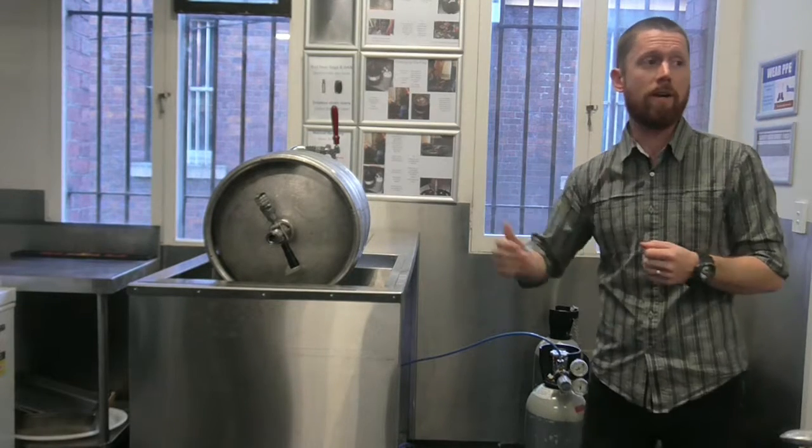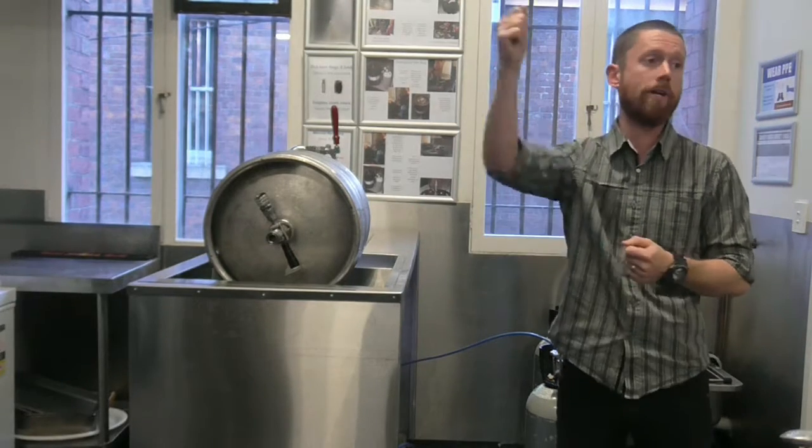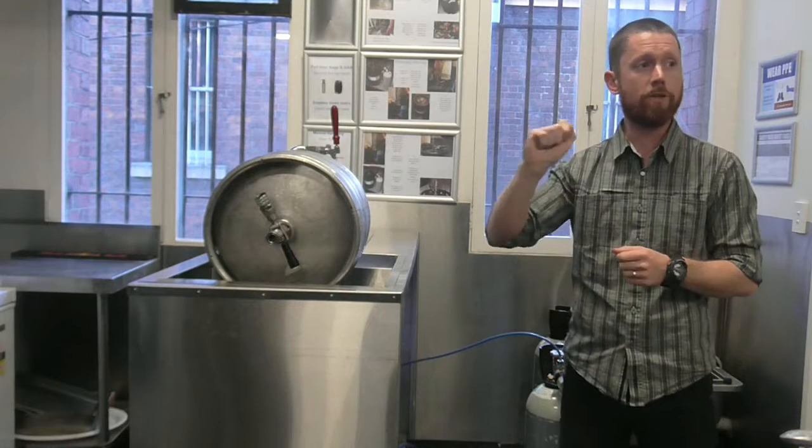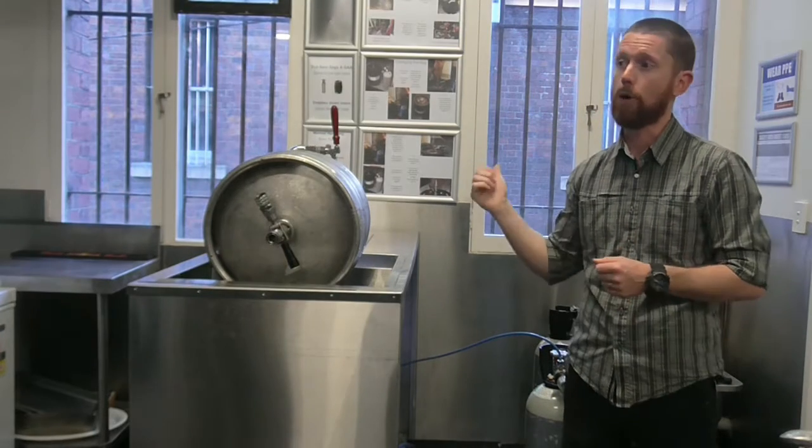The tap we've got here is very, very handy. Back in the day, there used to be a full 90-degree action to get that beer to flow. This one's a very swift action. There's very little that should go wrong with that actual tap.